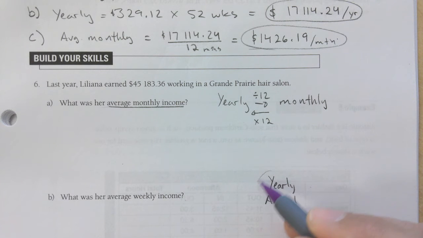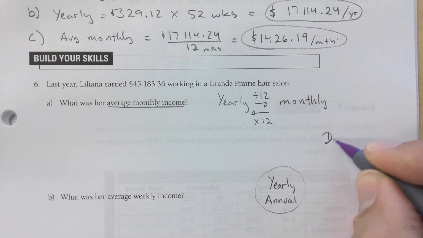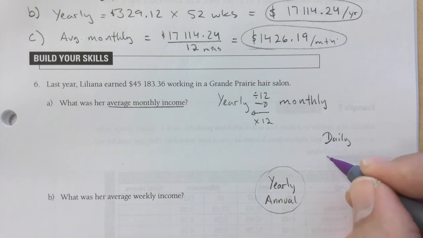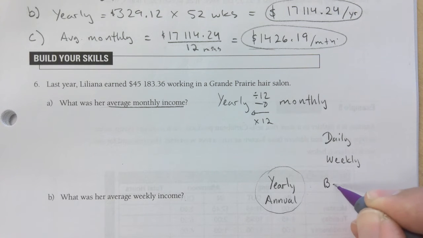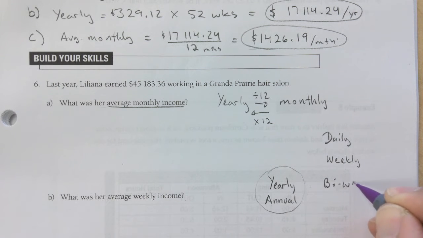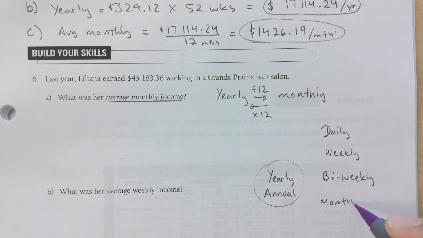If you wanted to get it there, and then so you have daily, weekly, bi-weekly, monthly, semi-monthly.